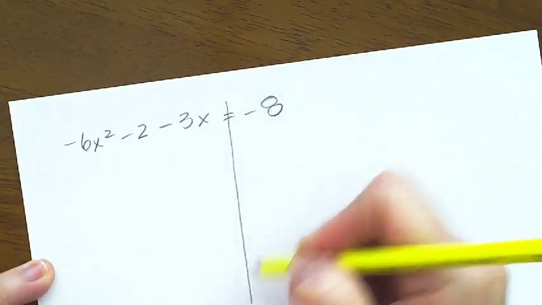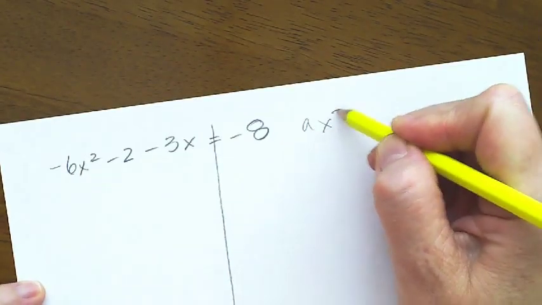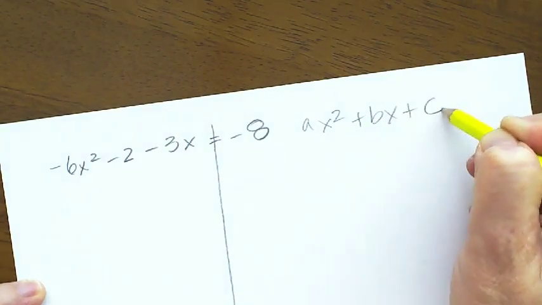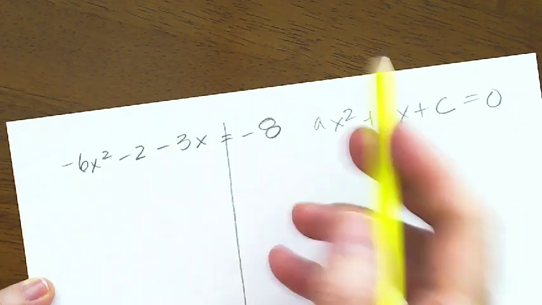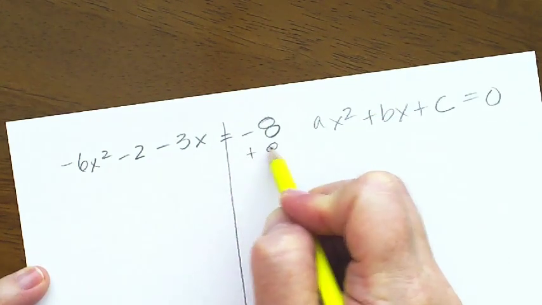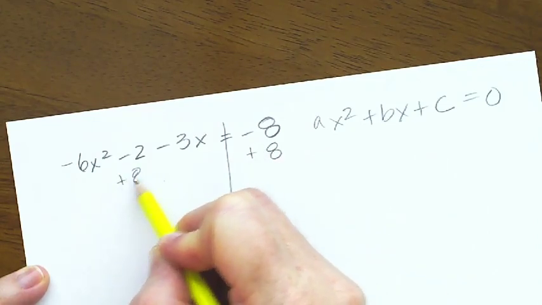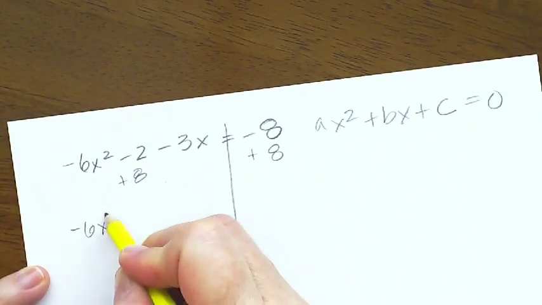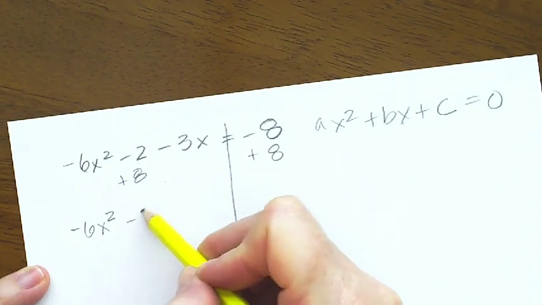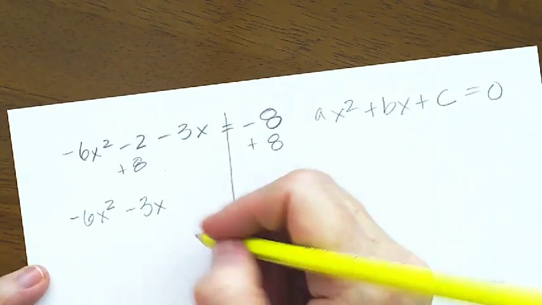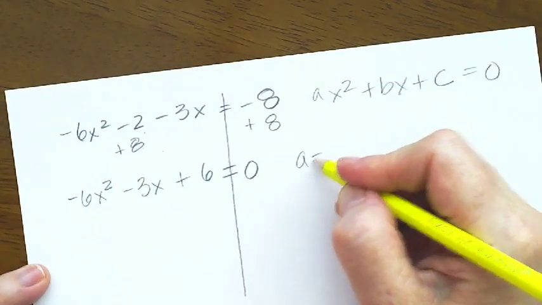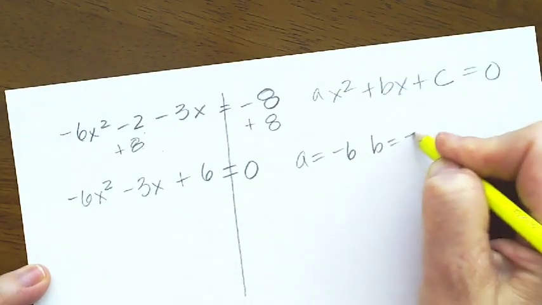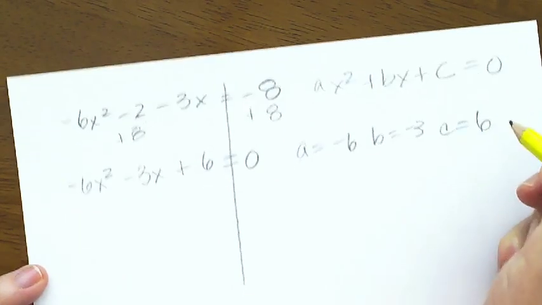Okay, so I want it to look like ax squared plus bx plus c. So I'm going to move the, it really doesn't matter which way we move things. I'll just move the 8 over to this side. So that would give me negative 6x squared. I'm going to put the negative 3x second, and then negative 2 plus 8 would be 6. So a is negative 6, b is negative 3, and c is positive 6.